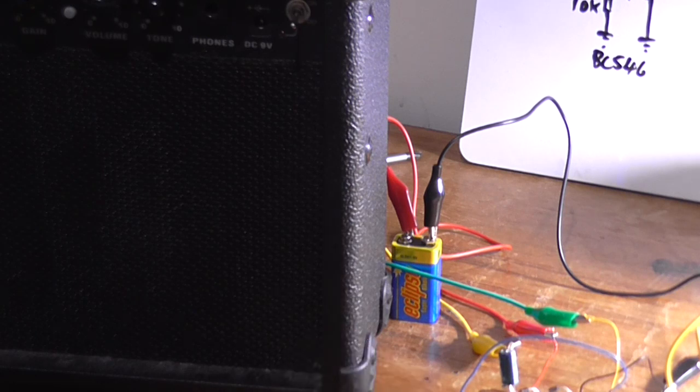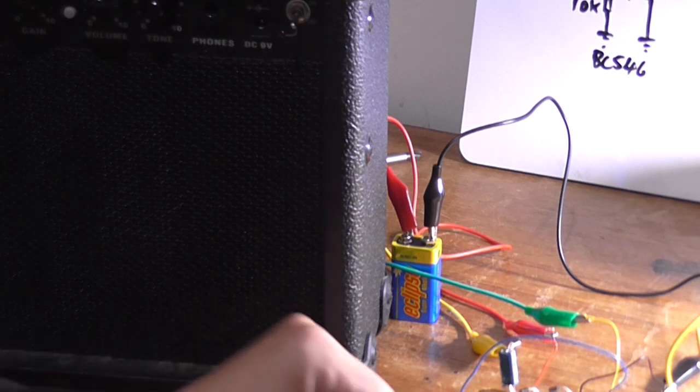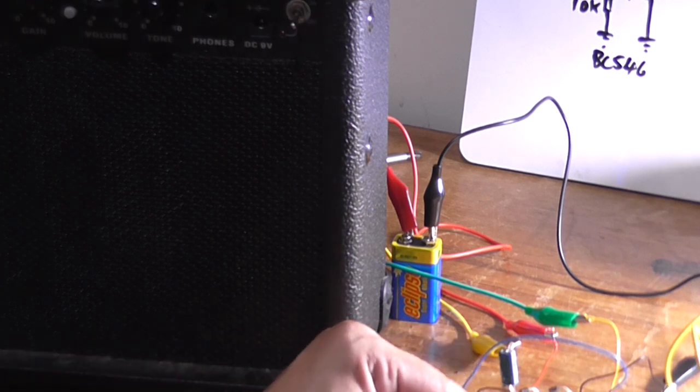Certainly speaks loud. That weird thing I was getting on the scope is not happening here.